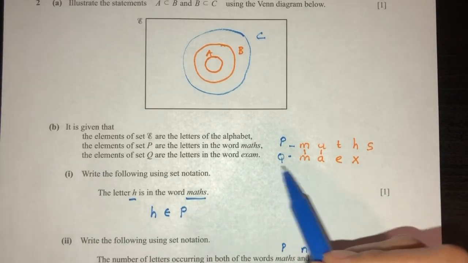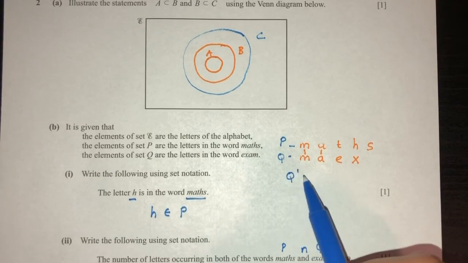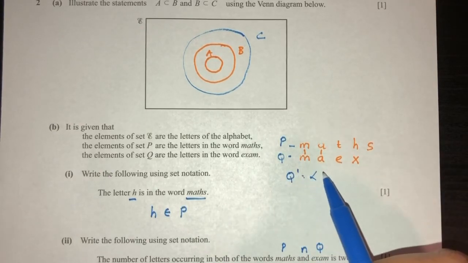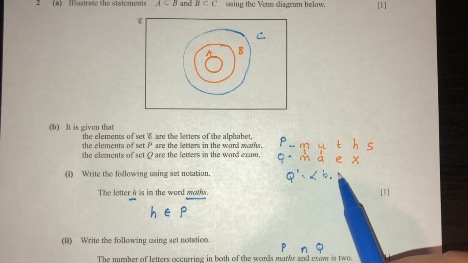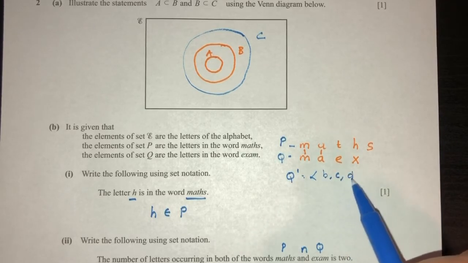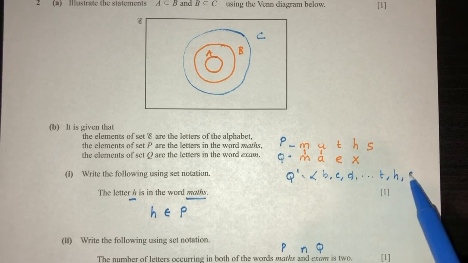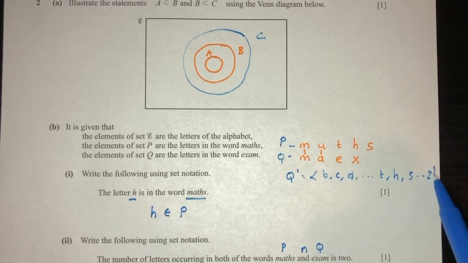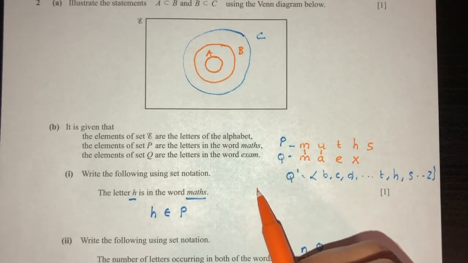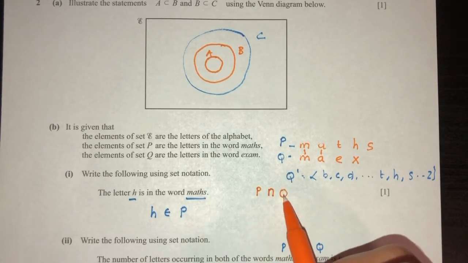So everything outside of Q, we will have many elements. We will have A, no, we have B, C, D going on. So we will also have T, H, S, going on until Z, right? But now we want to find P intersecting Q prime.